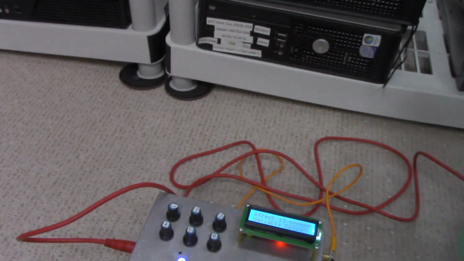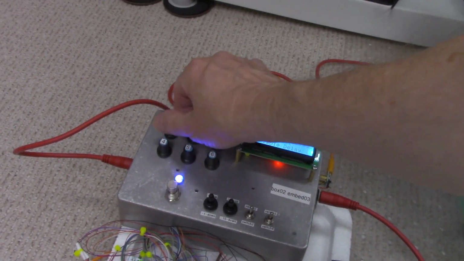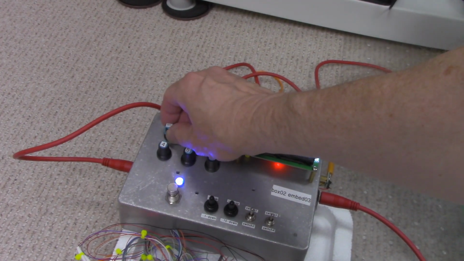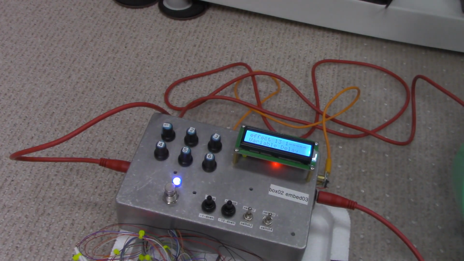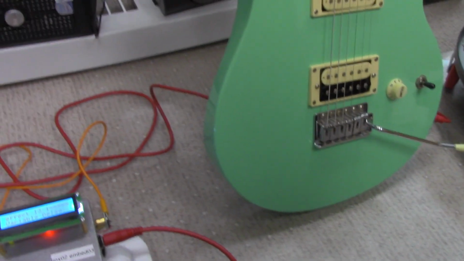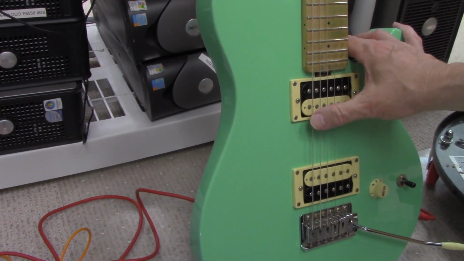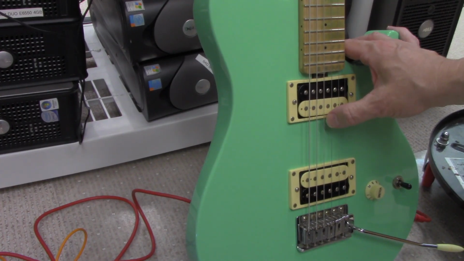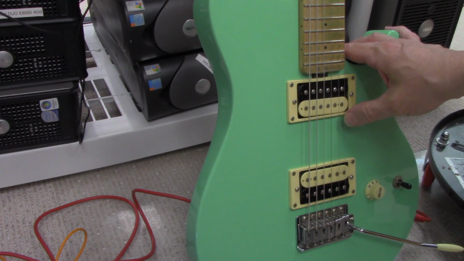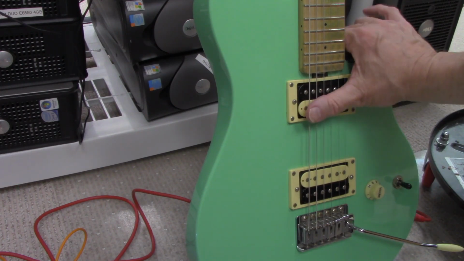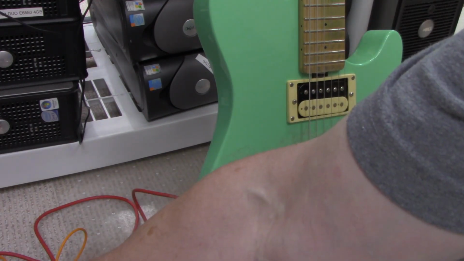So now we'll go back to the pot, and we'll turn it all the way down, try to get a short delay, see what that sounds like. Can't hear much of a delay there, so I'll turn the pot up a little bit.